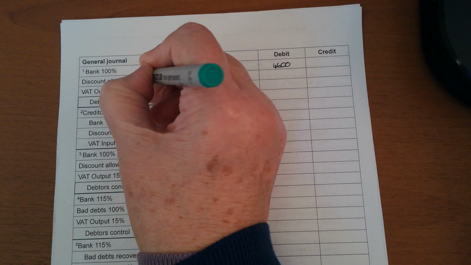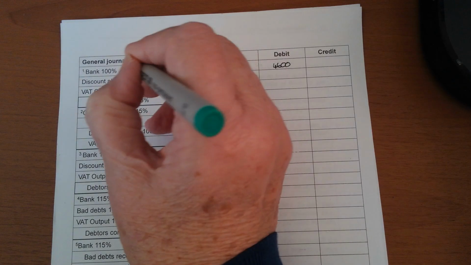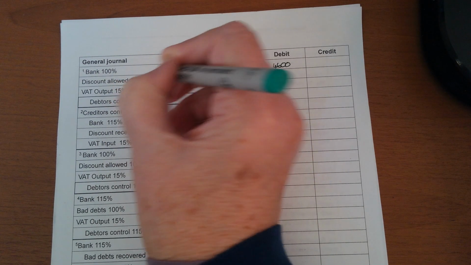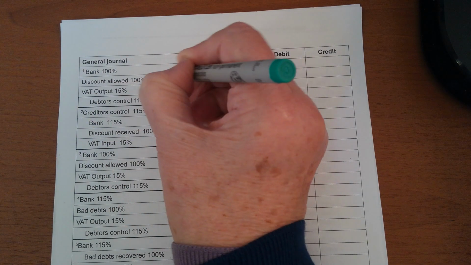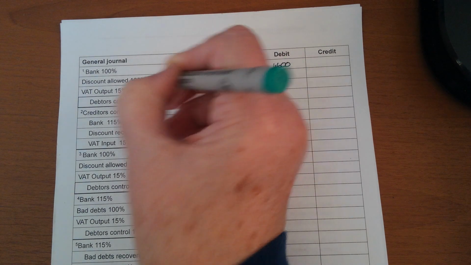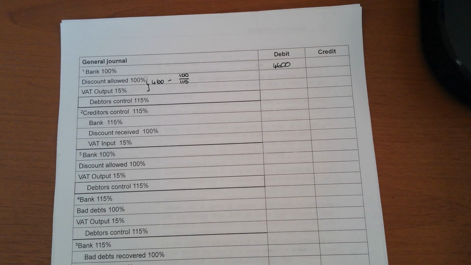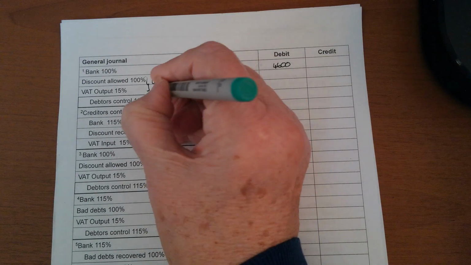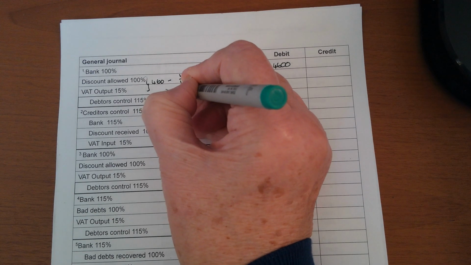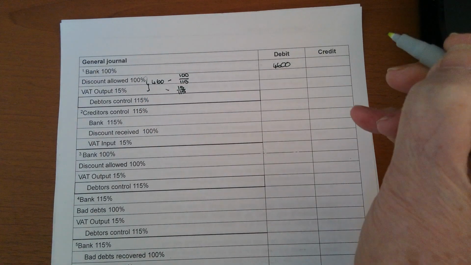Now you must divide that 460 between the amount for discount and the amount for VAT. So it means these two together will give me the 460 Rand. The discount portion will be 100 over 115 because the amount that we allow includes VAT. And the VAT portion will be 15 divided by 115.